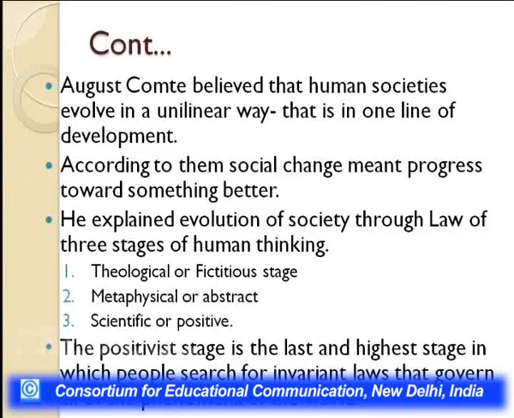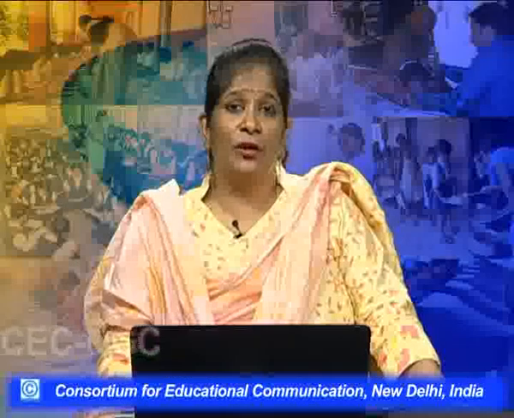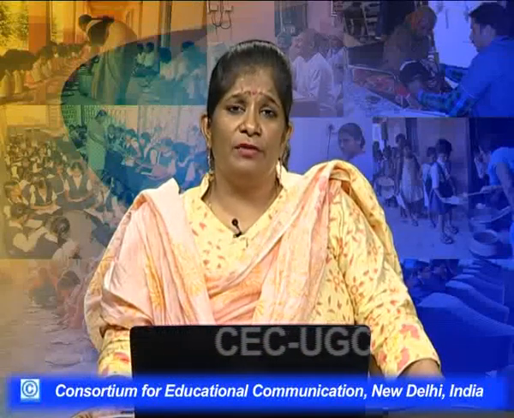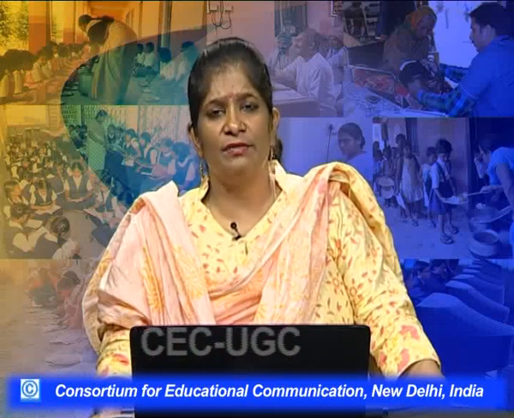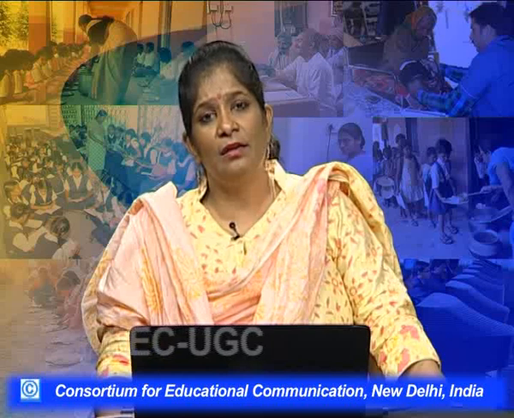The next thinker was Auguste Comte. He believed that human society evolved in a unilinear way, that is one line of development. So, Auguste Comte gave the unilinear theory of evolution. According to the unilinear theory of social change, there is progress, there is a direction, there is a goal towards which society moves. He explained the evolution of society through the law of three stages of human thinking: theological or fictitious. Theological was a simple society which was influenced by supernatural religious beliefs. The second was metaphysical or abstract, and the third is the most progressed form of civilization, which is scientific or positive.